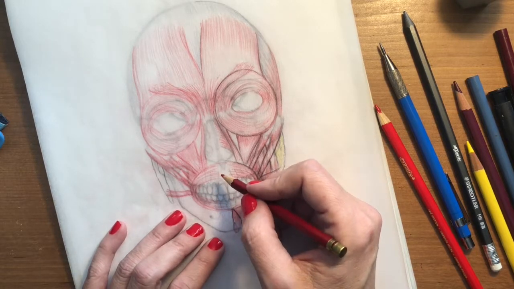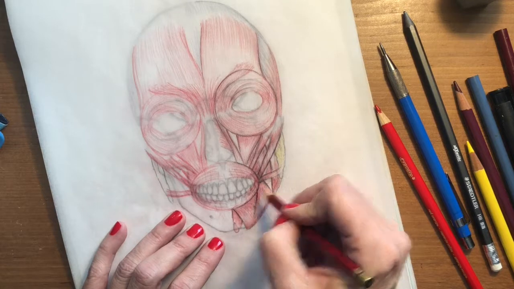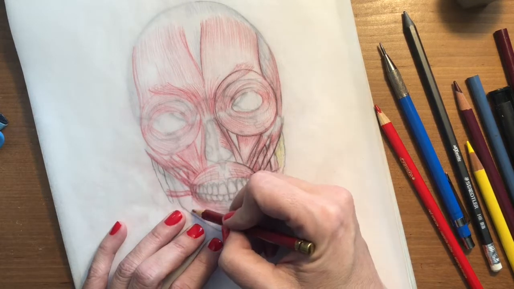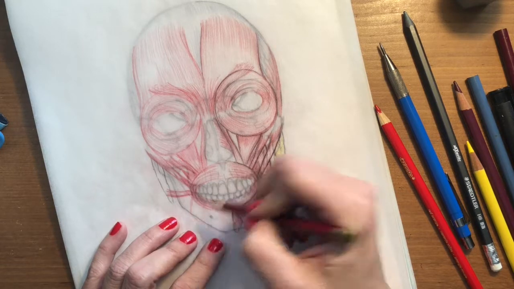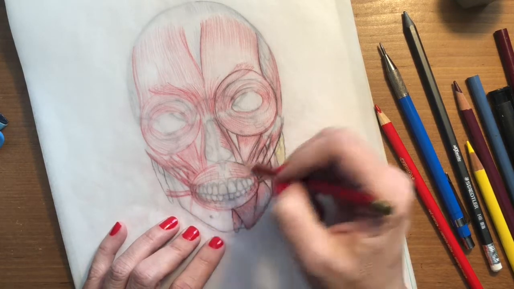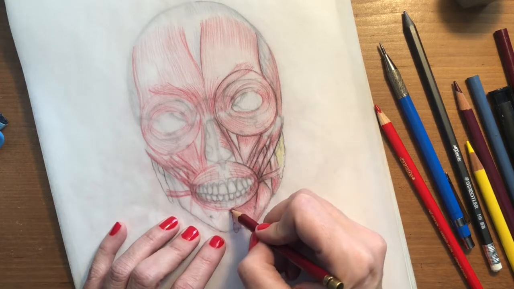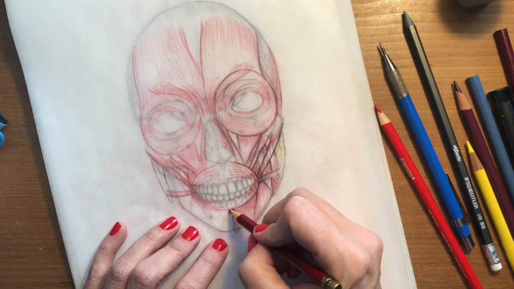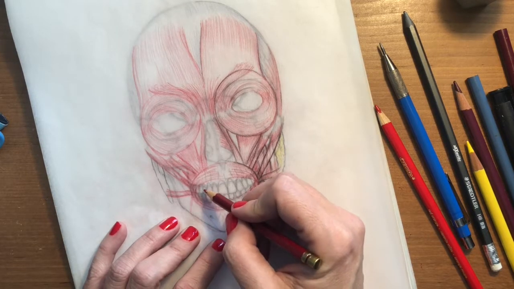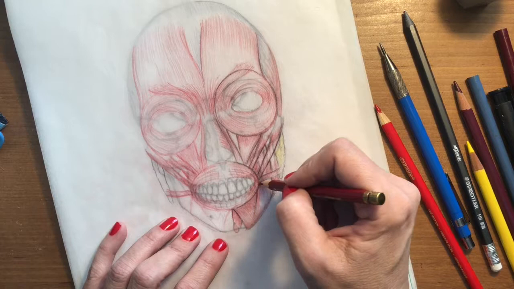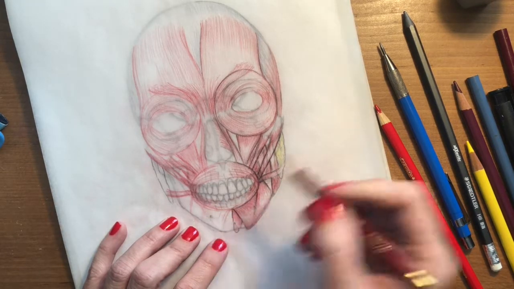So the first one I'm going to draw is the anguli oris, and that's this triangular one, and it comes from the corner of the mouth here, kind of down and around that jawline in a triangular shape. And then the other depressor runs underneath it, and it's more of a rectangular shape, and their fibers kind of interjoin and intermingle a little bit.